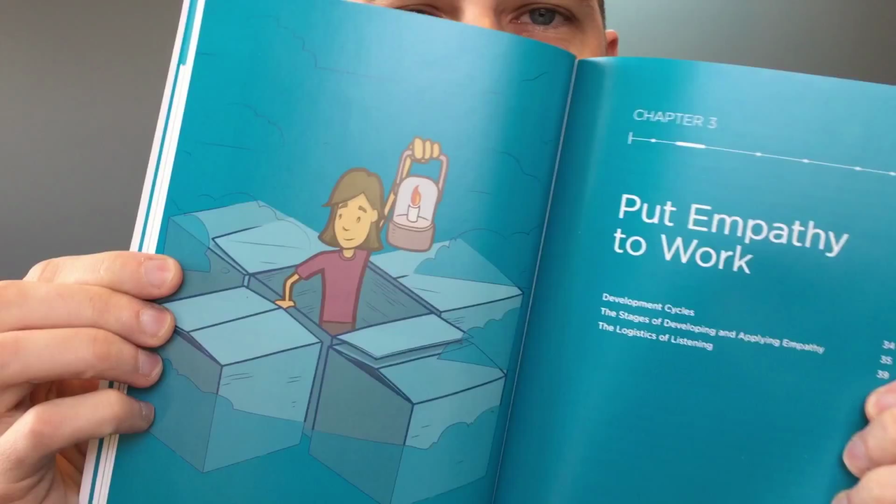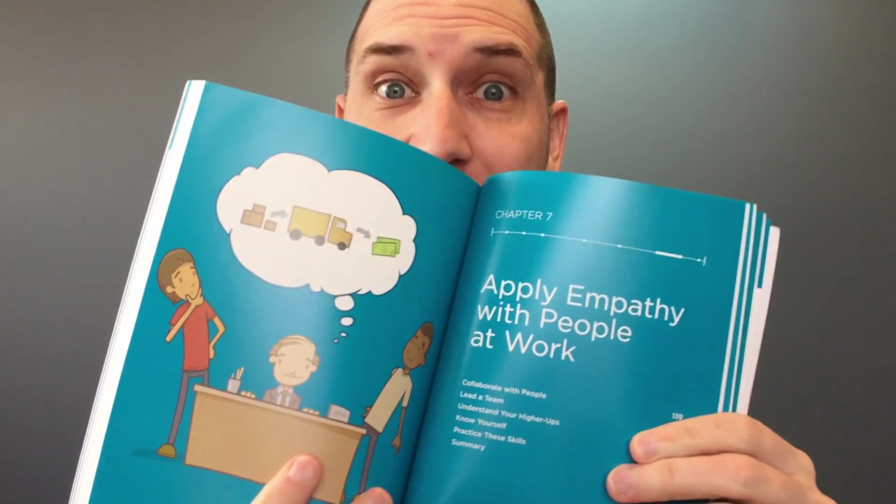I drew in a book. I drew this one, and this one, and this one, and that one. Okay, I'm done. And this one? Sorry. The book is called Practical Empathy by Indi Young.